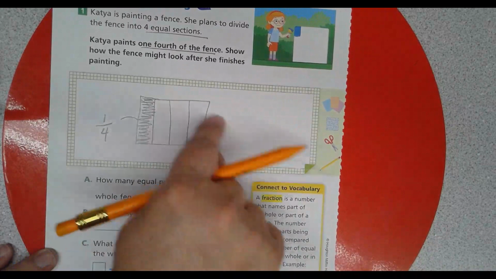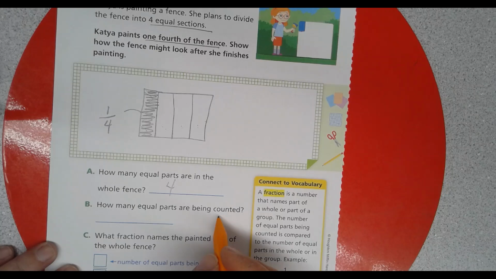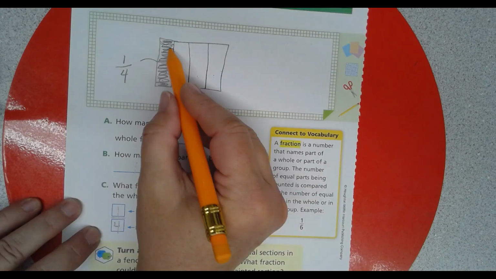Now, using this information we just did, let's answer these. So how many equal parts are in the whole fence? That means how much is she painting? Or how much has she painted? Only 1, so we're only counting 1. Then it says to write a fraction of the painted part of the fence. So she's painted 1. 4 stands for how many total pieces there are.